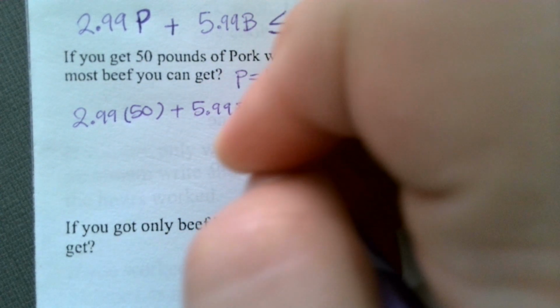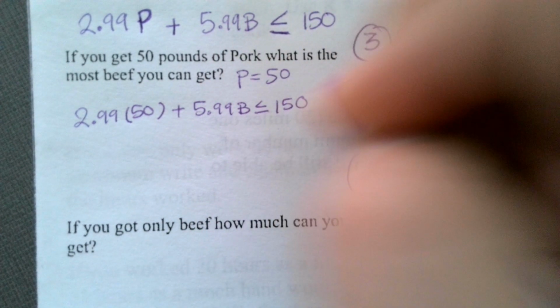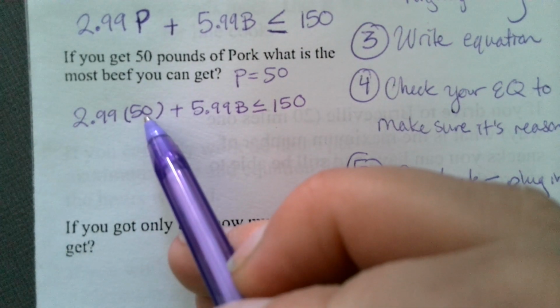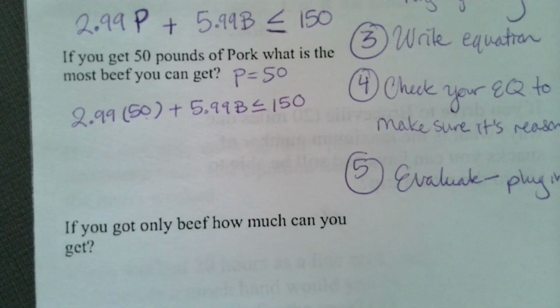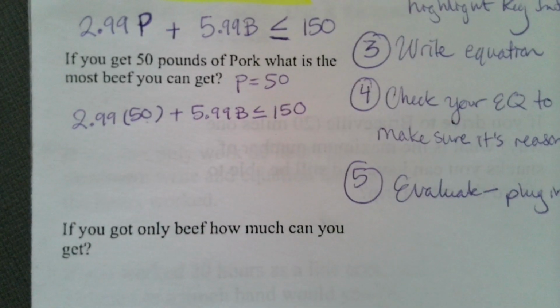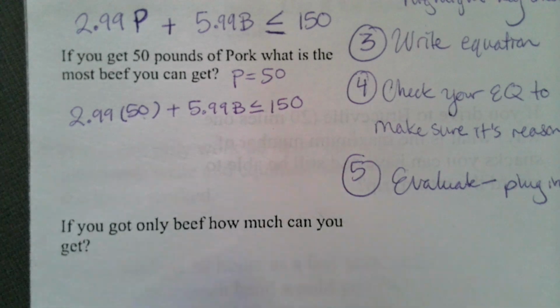Who has a calculator? You should all have calculators. Robert, can you help us out for this one? Tell us what 299 times 50 is. Gael, you got me on the next step. Look, Robert, look at that right there. 149.5.